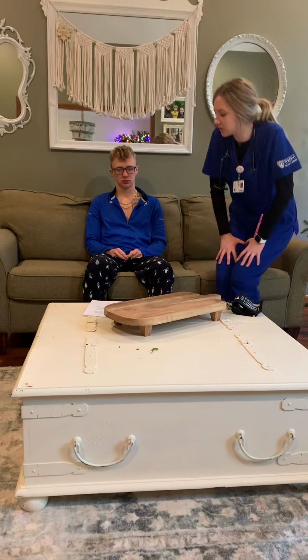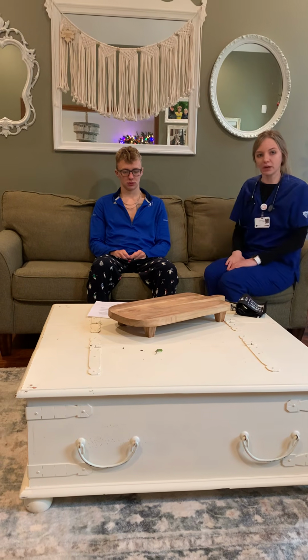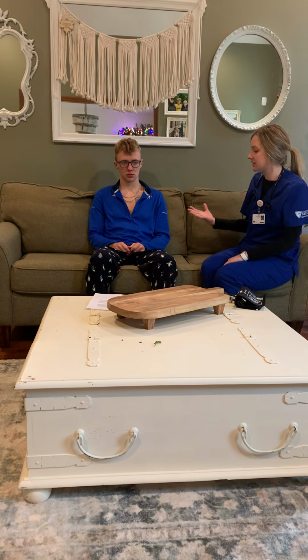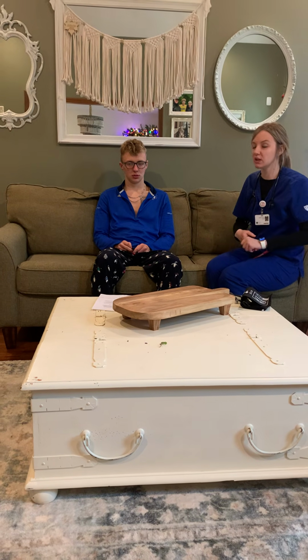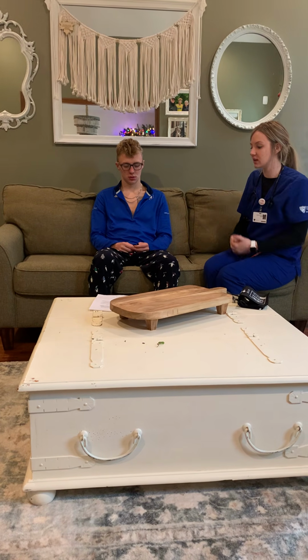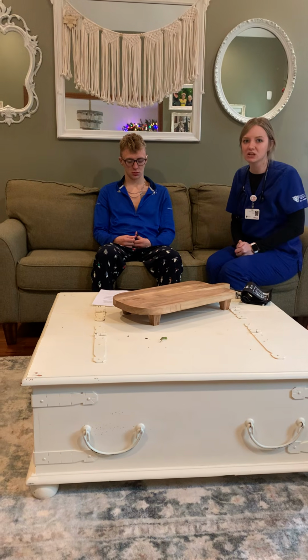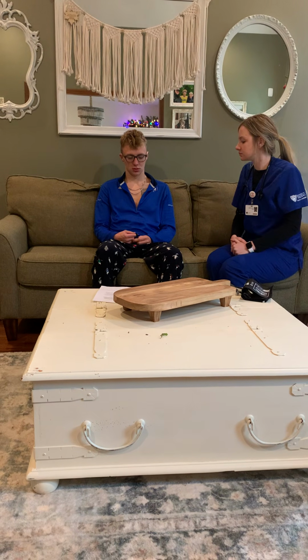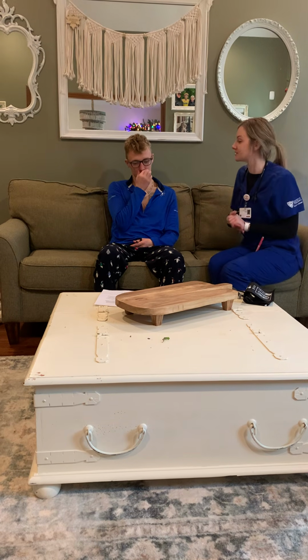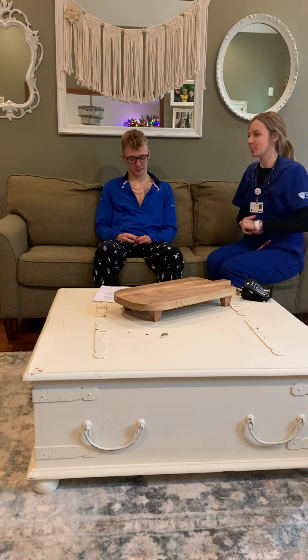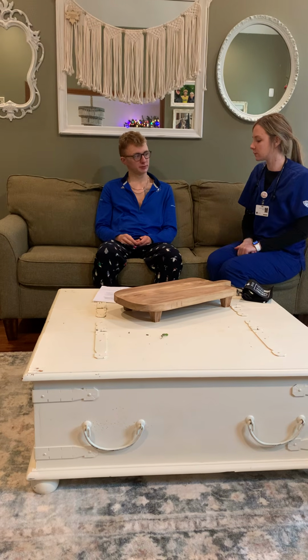assessment. So I'm going to start with my patient's general appearance. He is relaxed, he's comfortable, his height and weight are proportionate. It appears that he has adequate nutrition and hygiene. It looks like he's in his pajamas still. I think he just woke up today, is that correct? Yep. Okay. And then Greg, I just have some questions for you here.